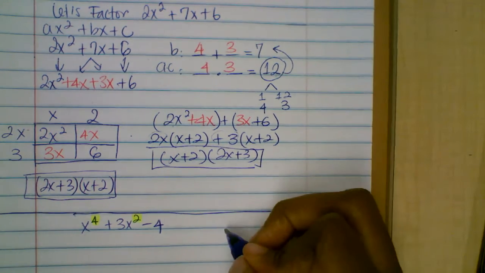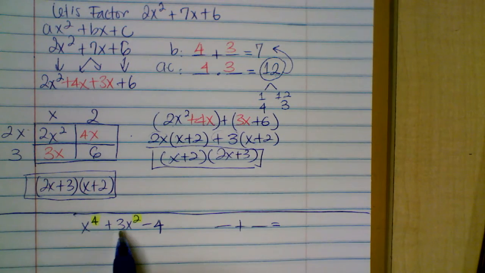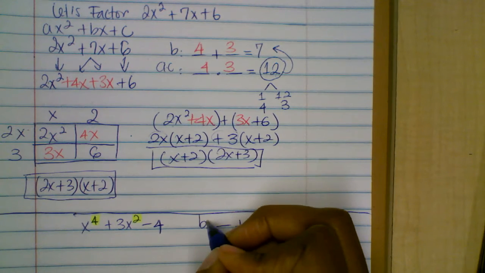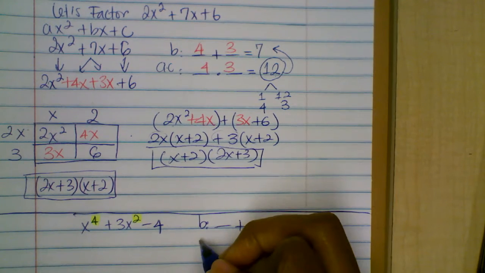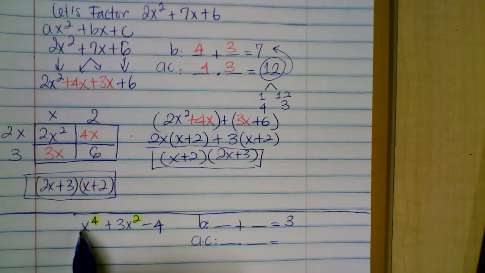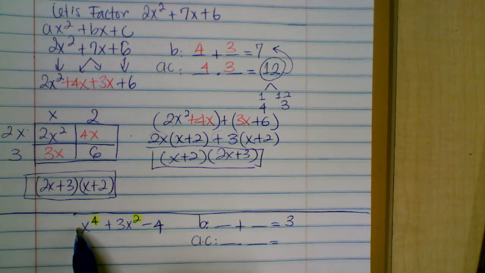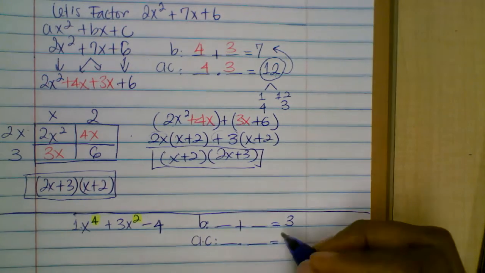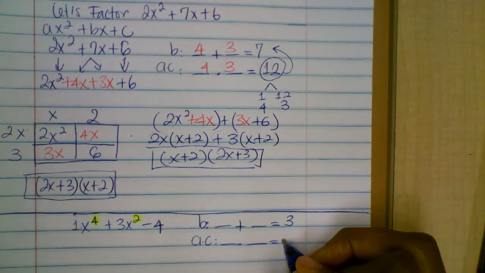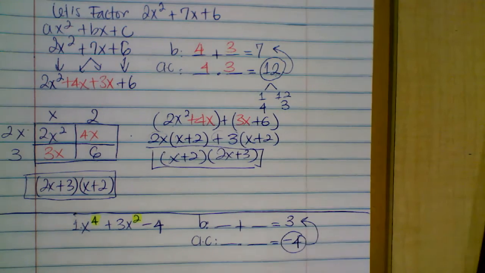So again, the goal here, you want to find two numbers that add to what? You want to find two numbers that add to the middle term b, which here is 3. And the same two numbers need to multiply to a times c. The number in front of x to the 4th is not 0. A is not 0 here, it's 1. There's a 1 right here. So 1 times -4 is -4. So can you think of two numbers that multiply to -4 and add to 3?